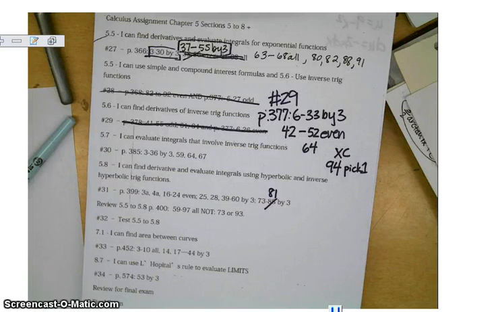Number 32 is a test time. Yeah, but I'm saying we can review this next class. Next class we'll have review. Let's go. What are we doing? Third, yeah.